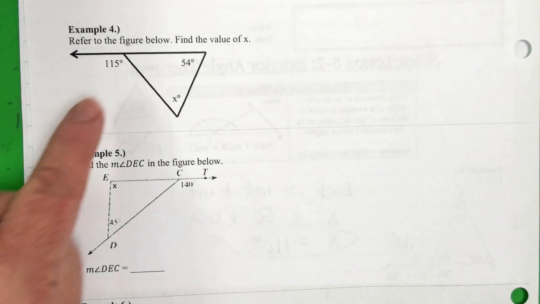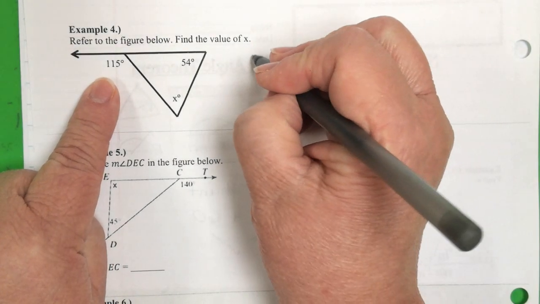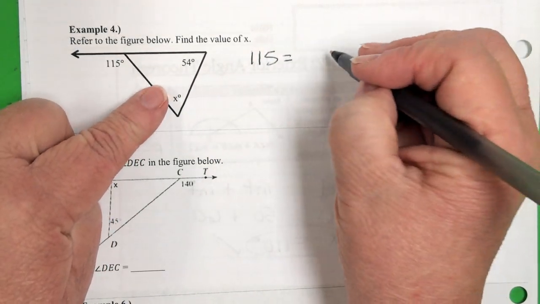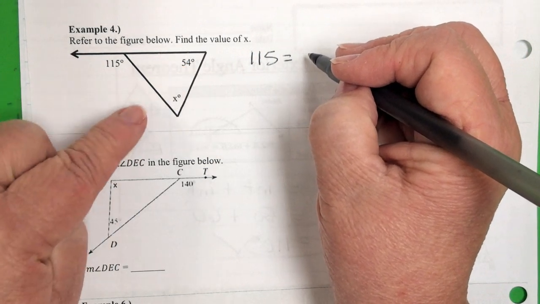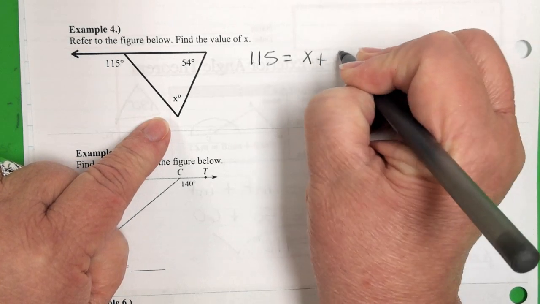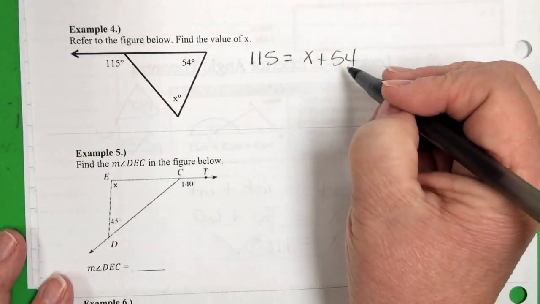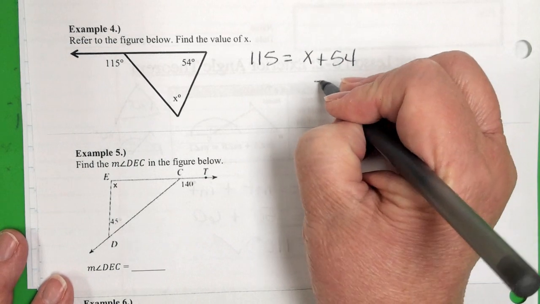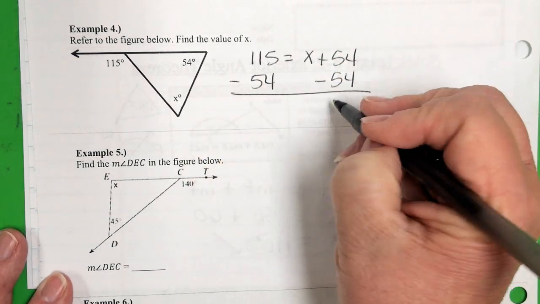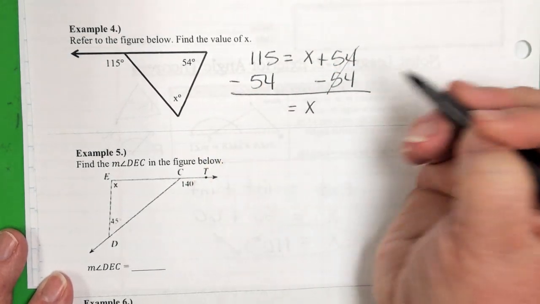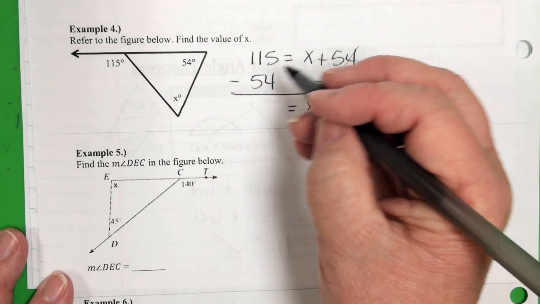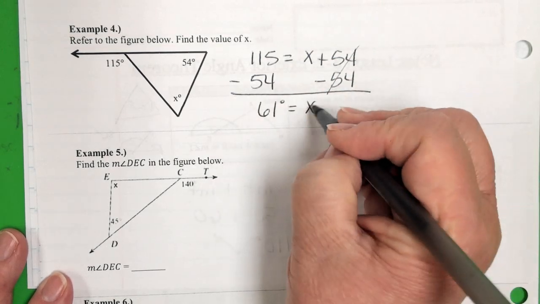On example 4, the exterior angle, which is on the outside, 115, equals the sum of the two remote interior angles. Remember, remote means they're not touching this angle. They're not adjacent to that angle. So x plus 54. Well, to solve this equation, we've got to move the 54 by subtracting 54 from both sides. That leaves us x equals, and 115 minus 54 is going to be 61 degrees.